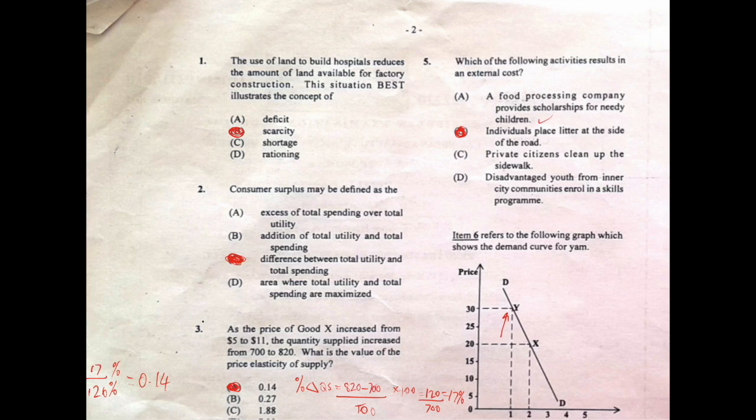Remember, scarcity refers to the inequality that exists between unlimited human desire, and unlimited human desire is really shown in the fact that you want to build hospitals, but you also want to build factories. So that desire to utilize the resources, and these resources are finite, as you can see by the use of land. Land is a finite resource. You're unable to satisfy everything because there are infinite possibilities because of human desire.